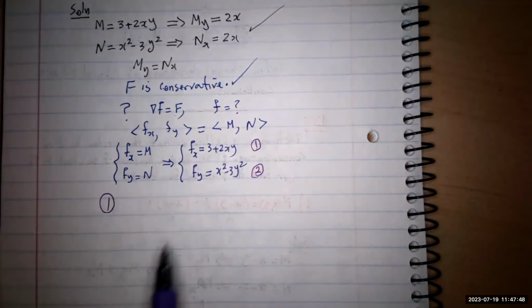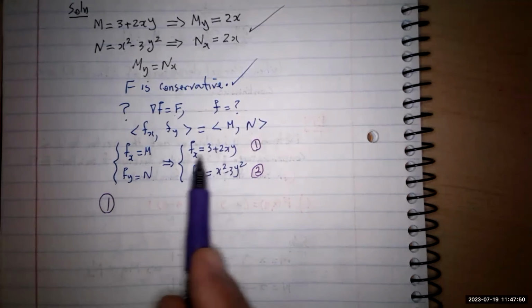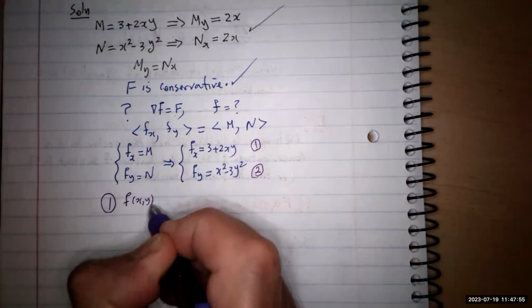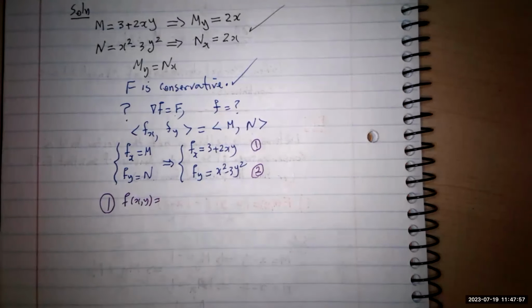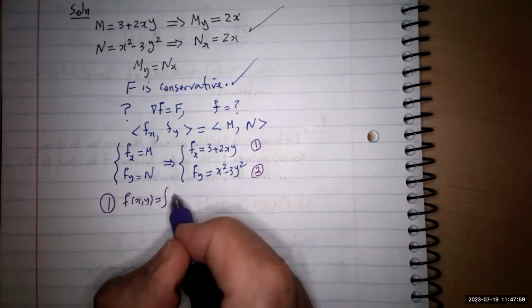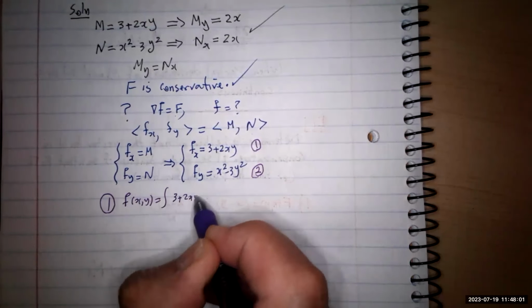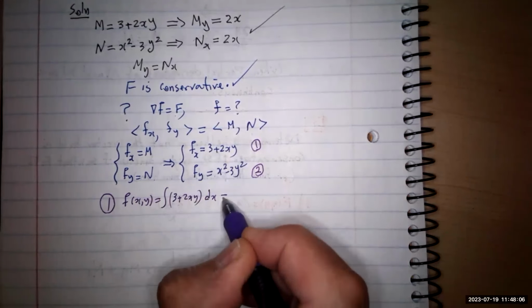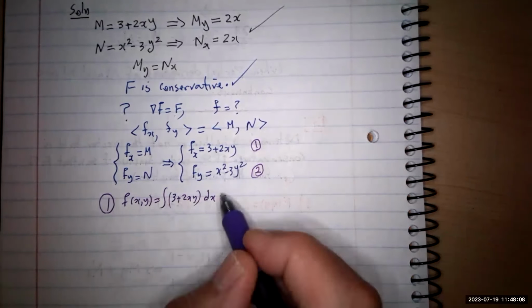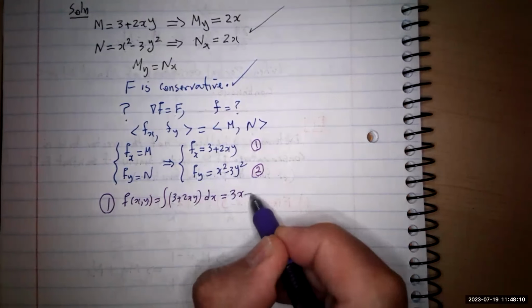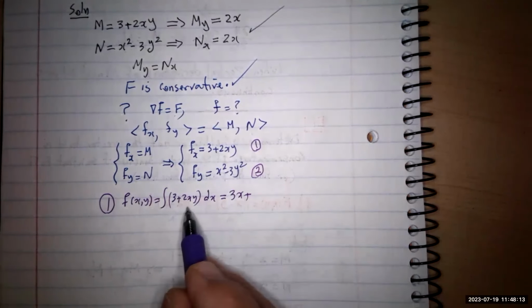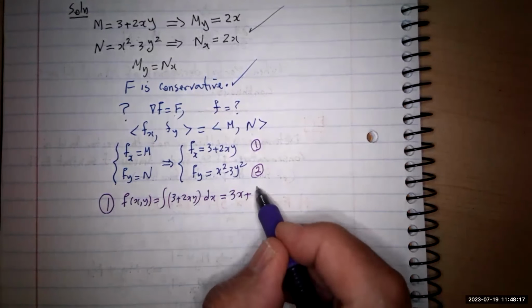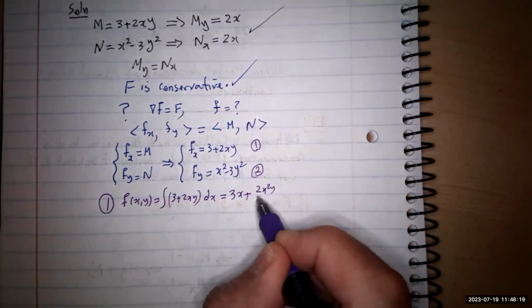In number one, I integrate with respect to x, both sides. So that gives me f of x, y. I write it down so that you know what's going on. The partial integration with respect to x: the integral of 3 would be 3x, and the integral of 2xy with respect to x gives 2x squared y over 2.